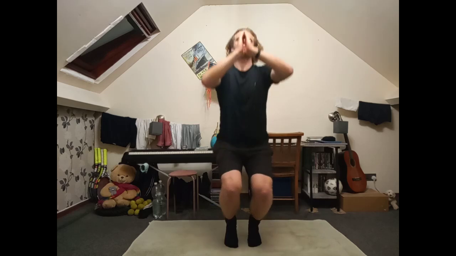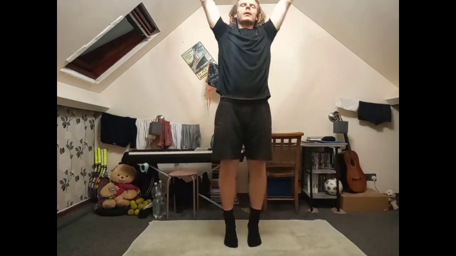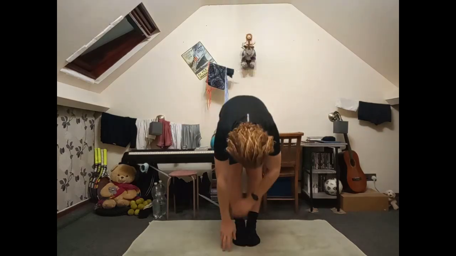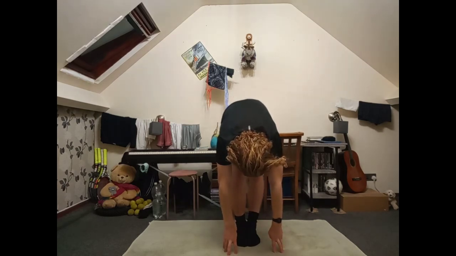Right and up. Out and down. And in and up. Out, the arms on the sides, down, feet together. Breathe in with the right leg. Breathe out, stretch left leg.